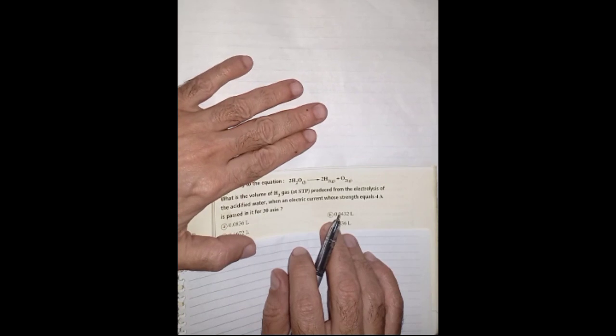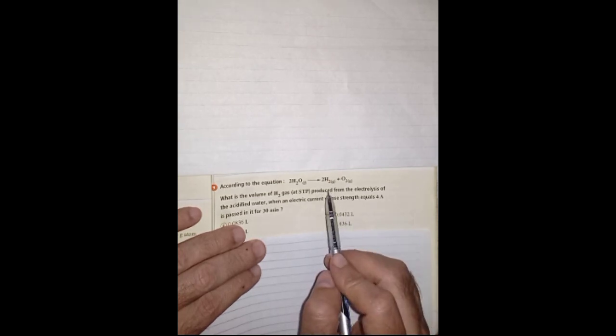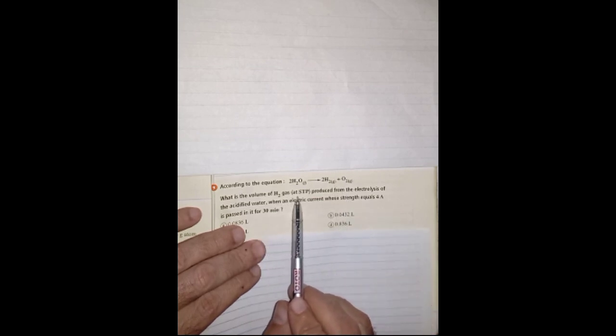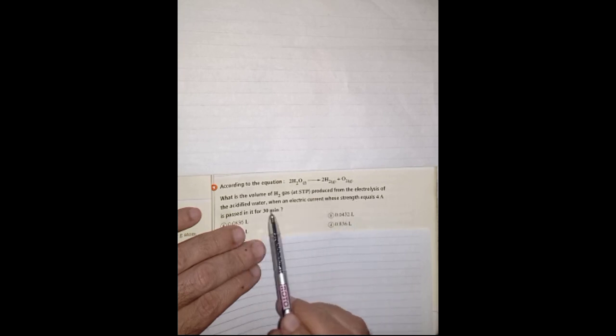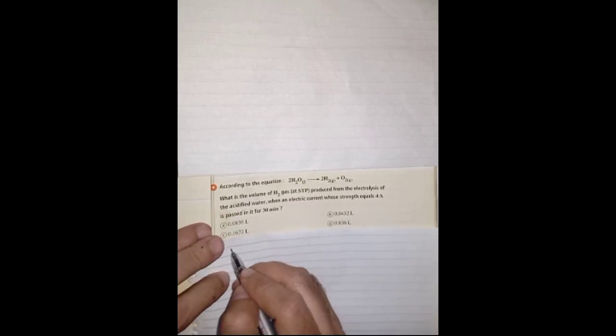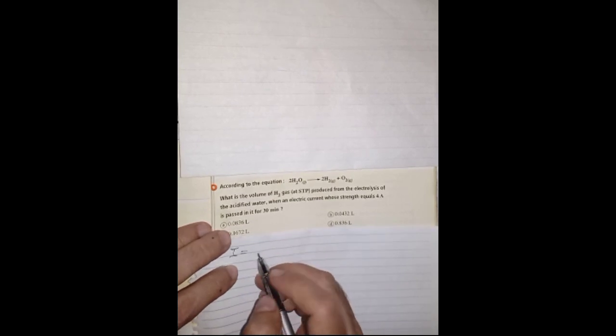Now the last example. According to the equation, 2 molecules of liquid water are decomposed by electric current into 2 molecules of hydrogen gas and 1 mole of oxygen gas. So what is the volume of hydrogen gas at STP produced from the electrolysis of the acidified water when an electric current whose strength is 4 ampere is passed for 30 minutes? Now we have the current intensity, it is 4 ampere, and the time equals 30 minutes.